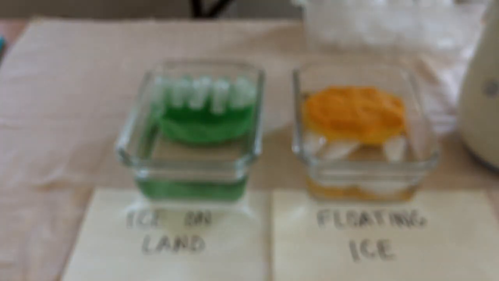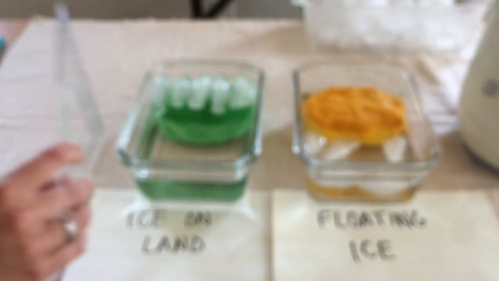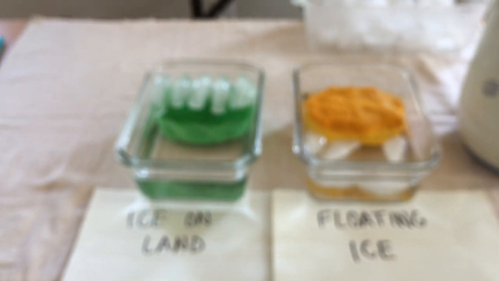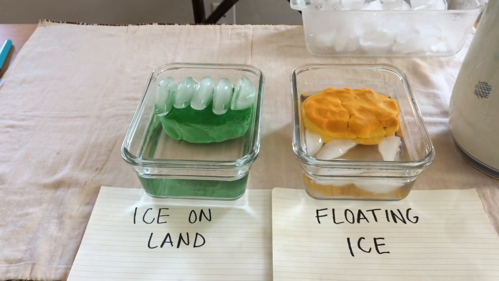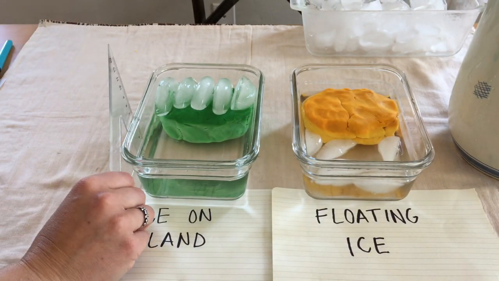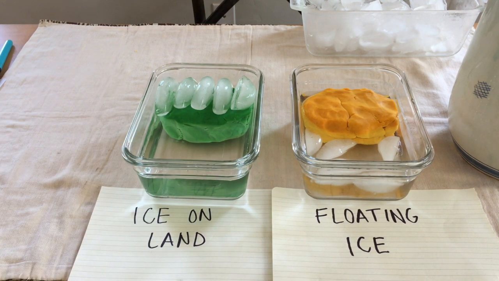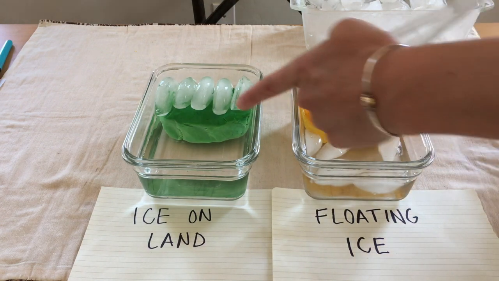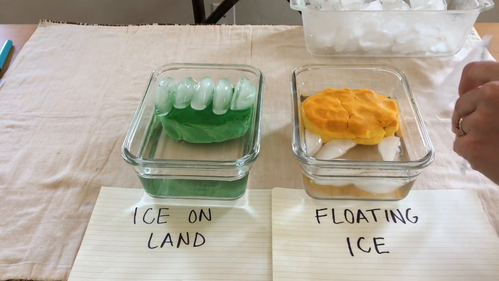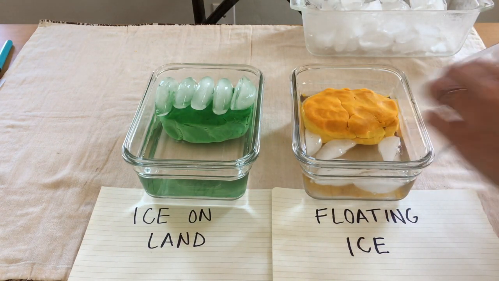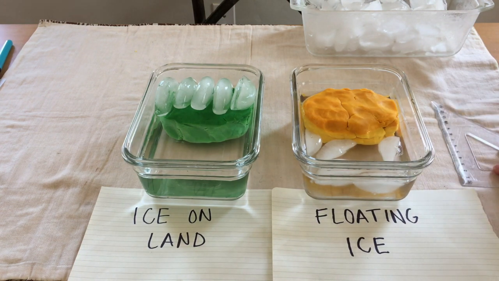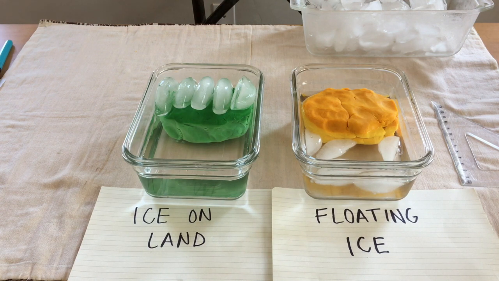So we are going to measure our water level, and you can do this to make sure your water level is the same. So my water level is 3.5 centimeters on the left side there, and this one is 3.5 centimeters. So you can just do that to confirm that you have the same amount of water in each.